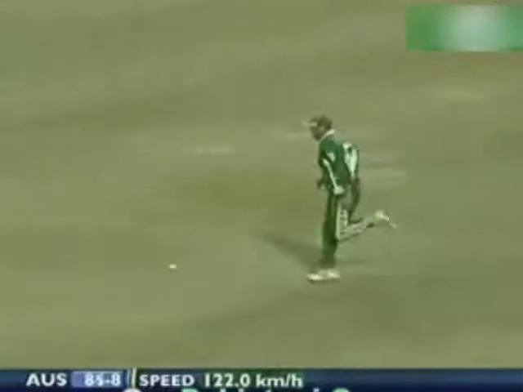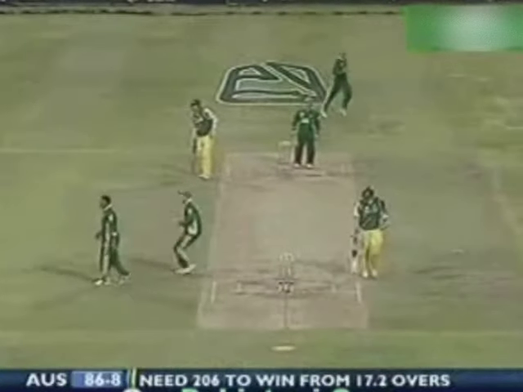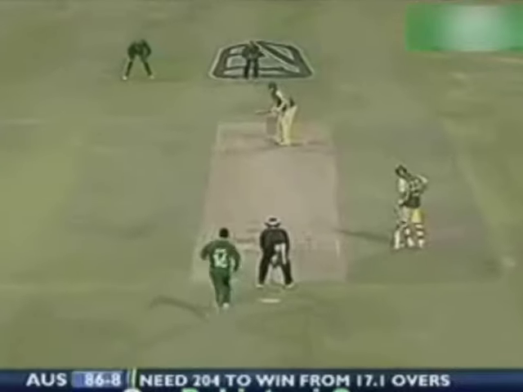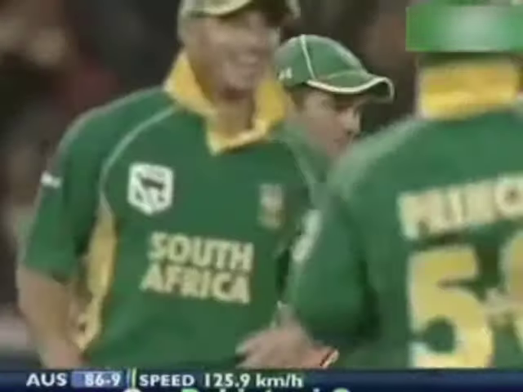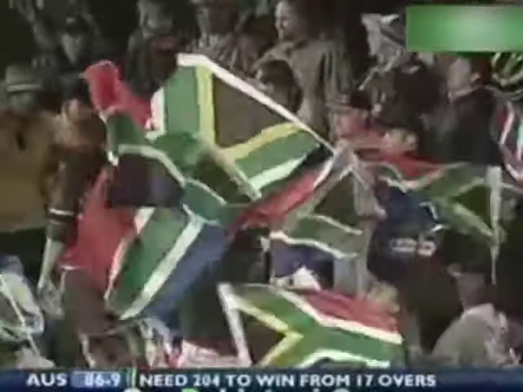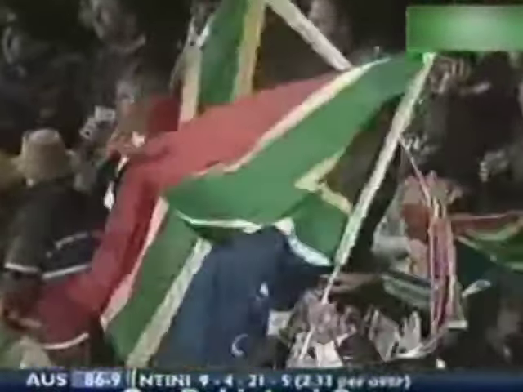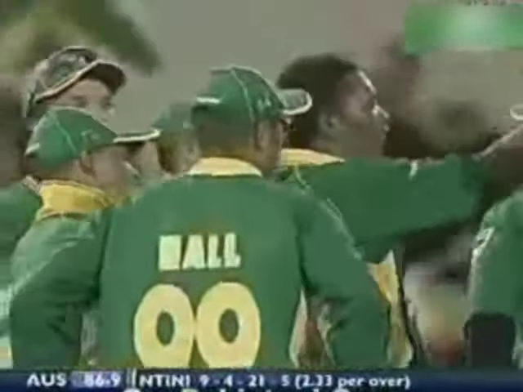Let's make sure it doesn't happen again. Dismissals with a bat, but that should be gone. Ntini has picked up his fill. Brilliant stuff. It's only a question of time. Nathan Bracken departs, and he is going to receive a great congratulations from his teammates. What a superb performance. 5 for 21, now in 9.